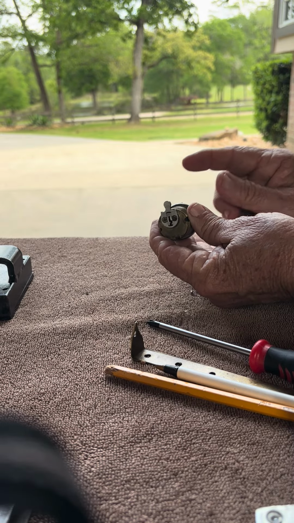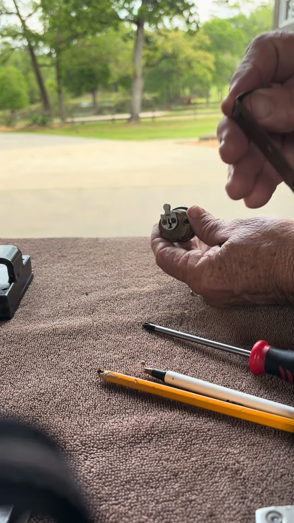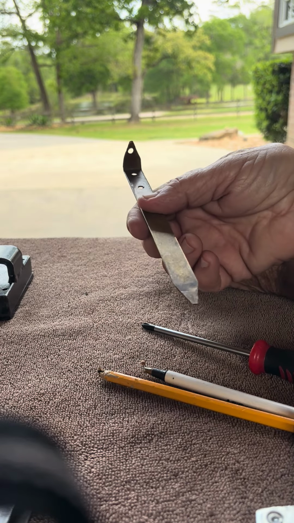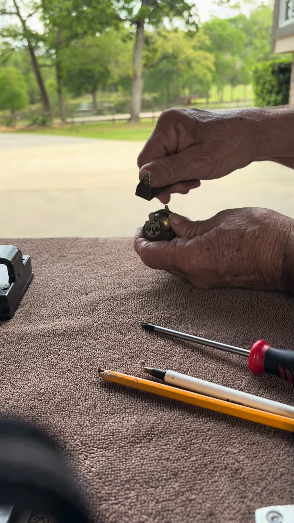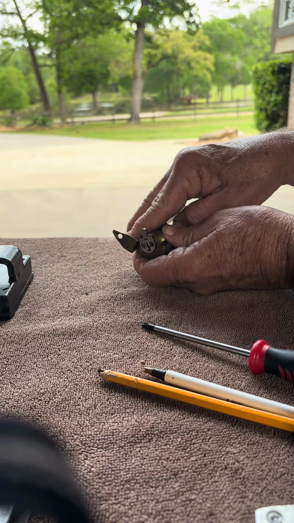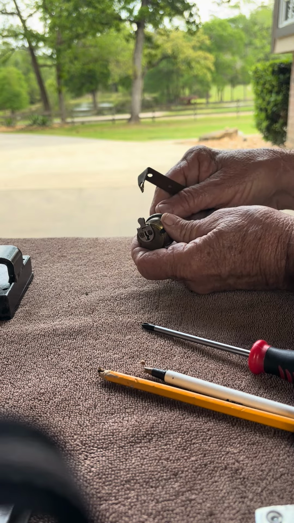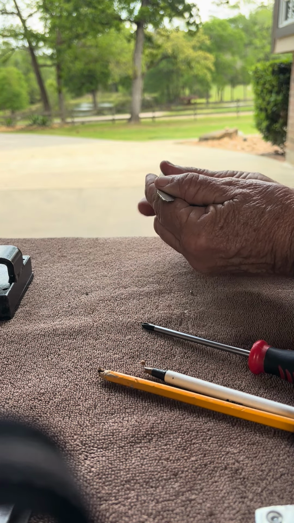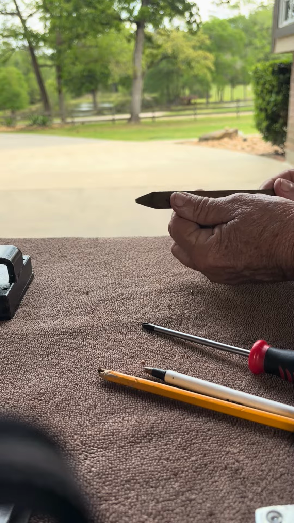And what you have to do when you pull that cylinder, with the key tool, it has two sides. And this side duplicates this on the cylinder. If you have a square rod or a flat rod, you would use this side, the flat side.